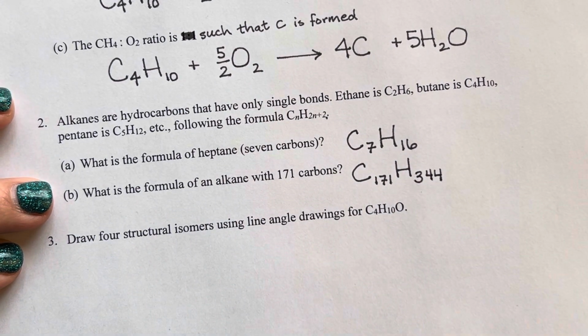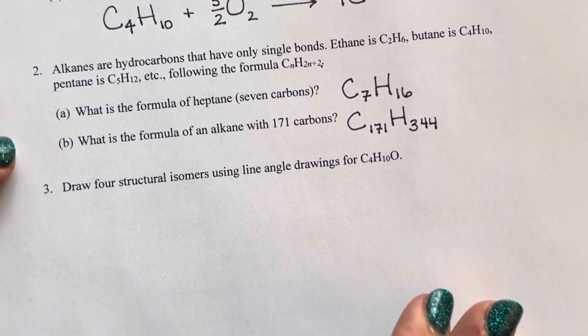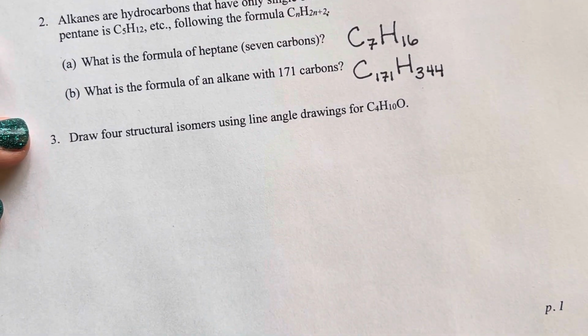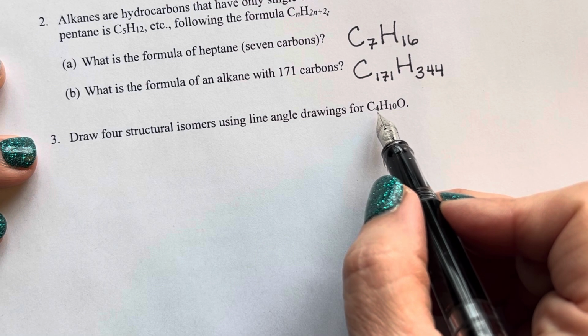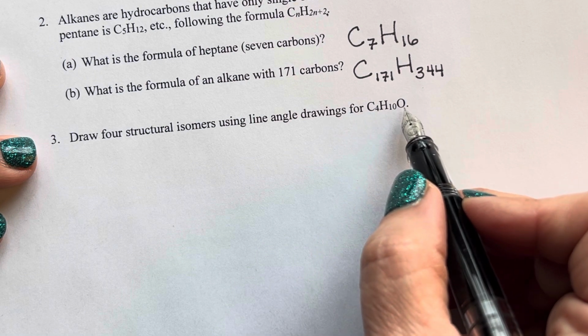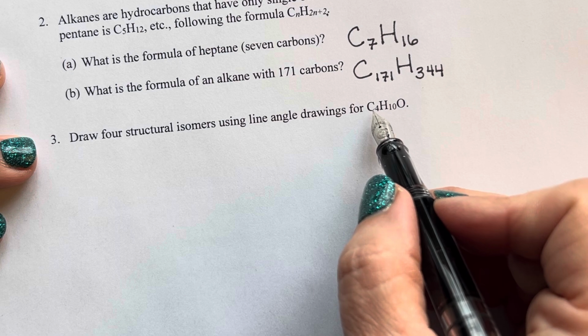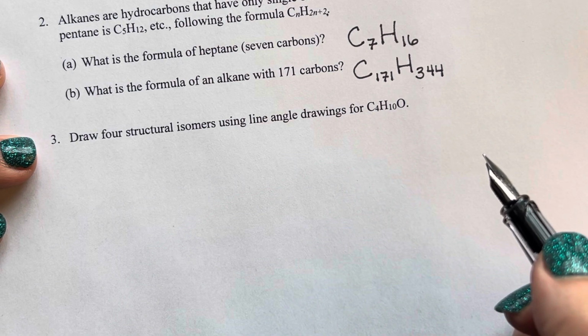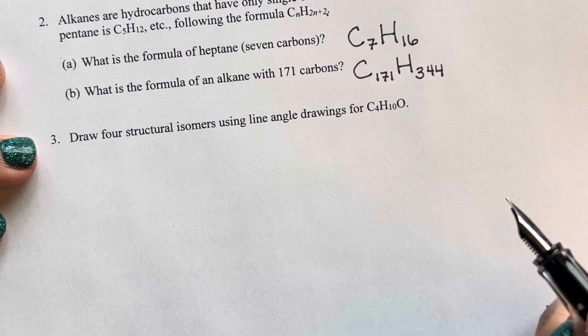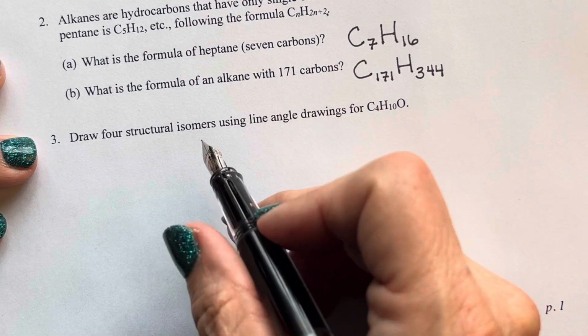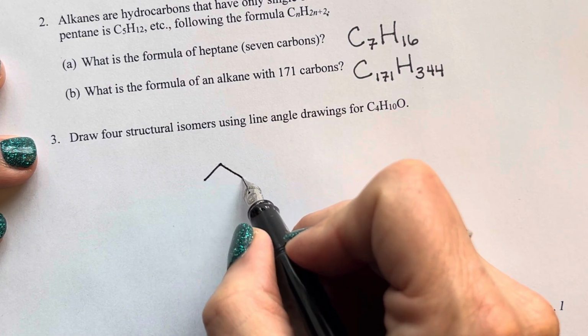Okay. All right. And the last question. Let's draw out some isomers. So here's a compound that has an oxygen in it, as well as carbon and hydrogen. Let's see what kinds of formulas we could create with this. All right, line angle drawings.